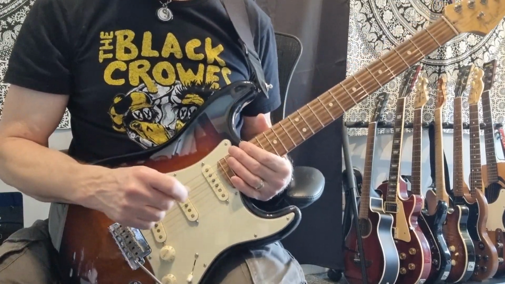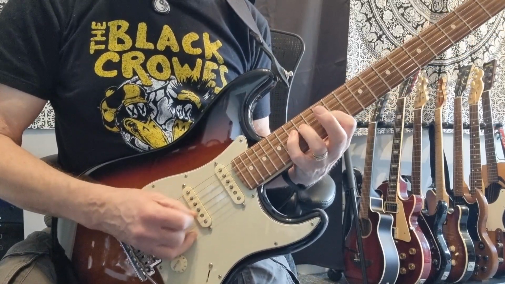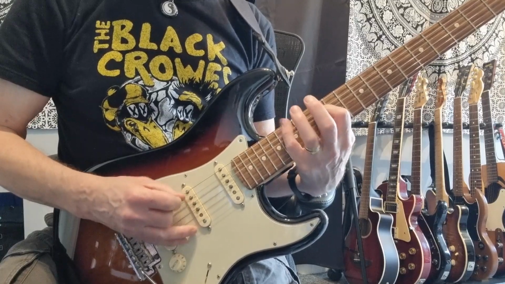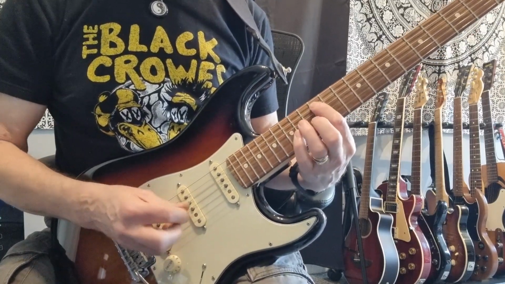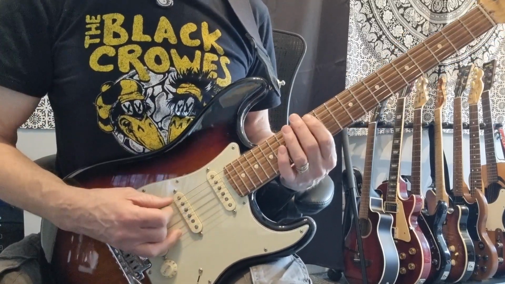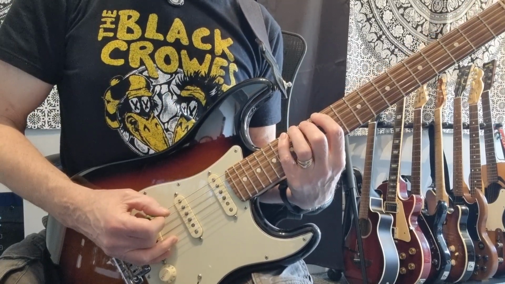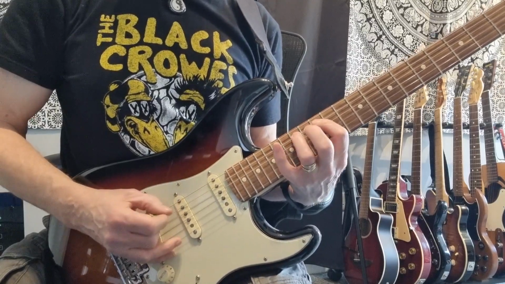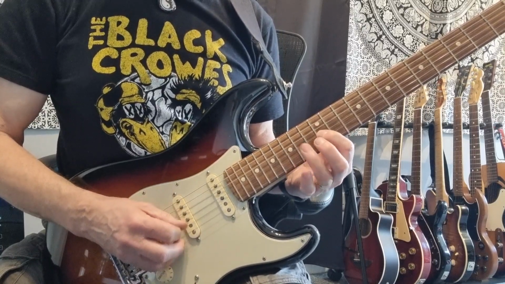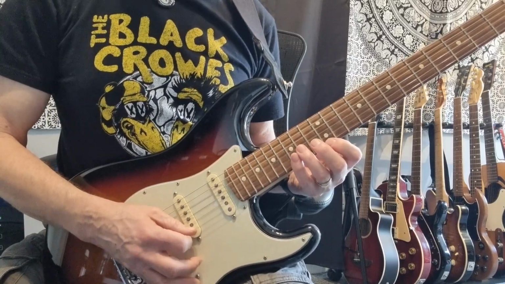Position 4 starts on the 12th fret of the low E and sounds like this. So that is 12, 13, 15 on the low E, 12, 14, 15 on the A, 12, 14, 15 on the D, 12, 14 on the G, 12, 13, 15 on the B, 12, 13, 15 on the high E.